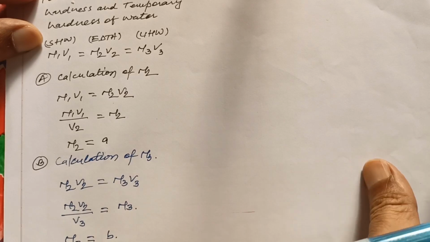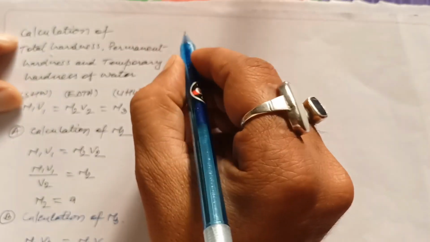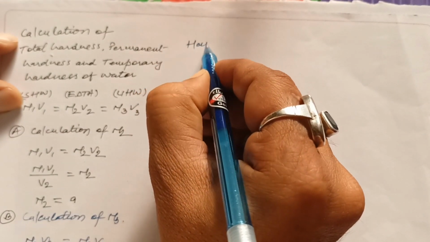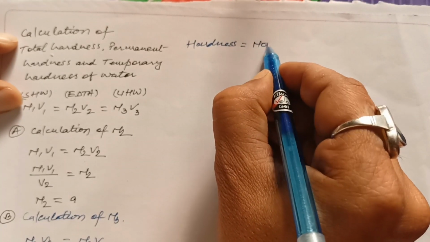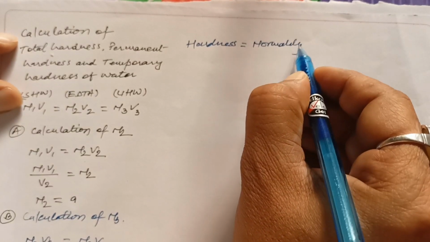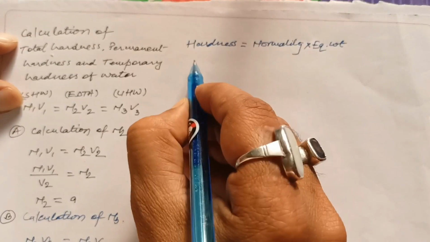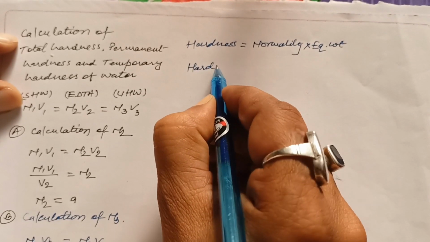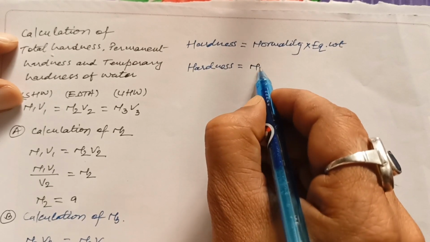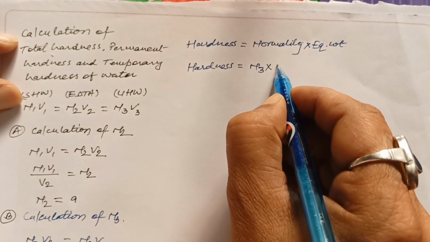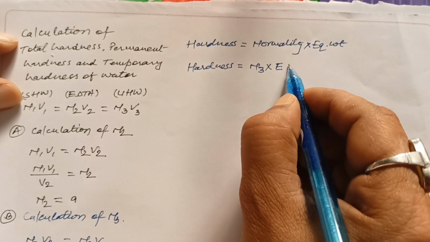Then how can we calculate further hardness? So we have a formula, hardness is equal to normality multiplied by equivalent weight. So hardness is equal to normality N3 into equivalent weight of calcium carbonate, E of calcium carbonate, and it is 50.